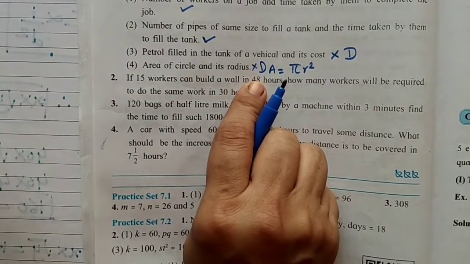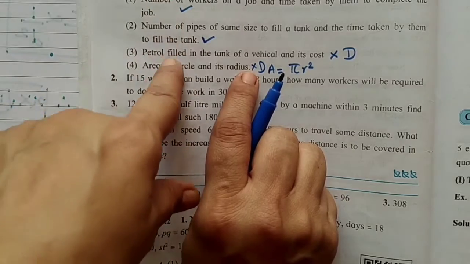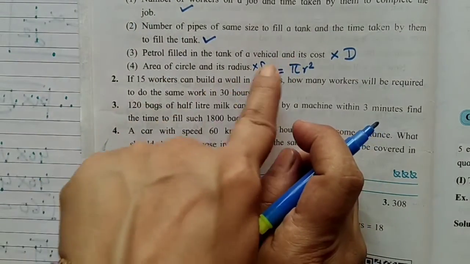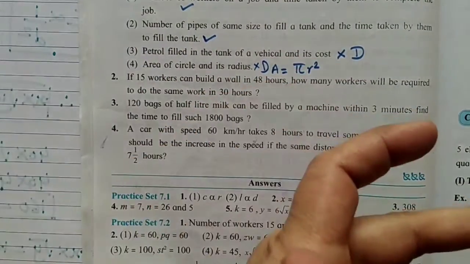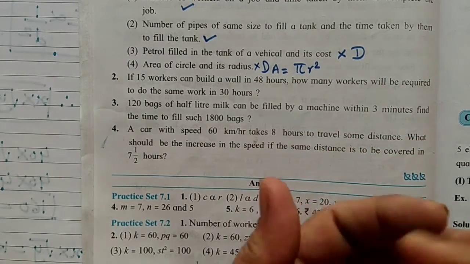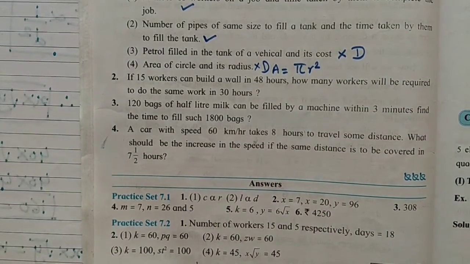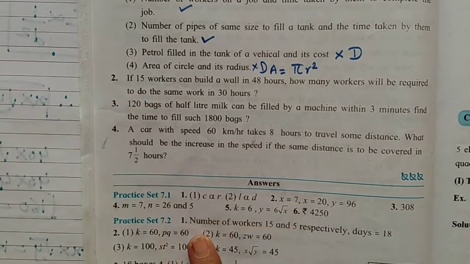So we write here D. They are not in inverse variation. So these two quantities are inverse variation. These two are direct variation. So when you have to write such things, you have to understand the sum and write. Now we will solve sum number 2.